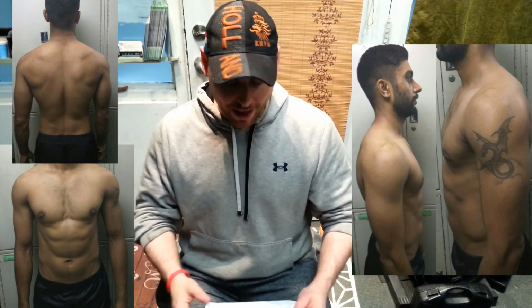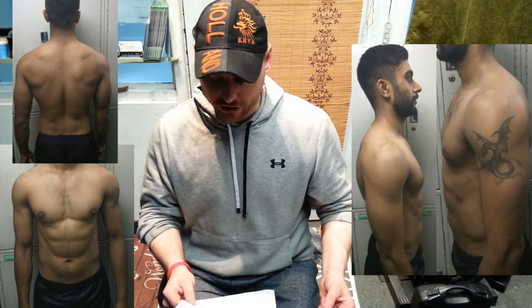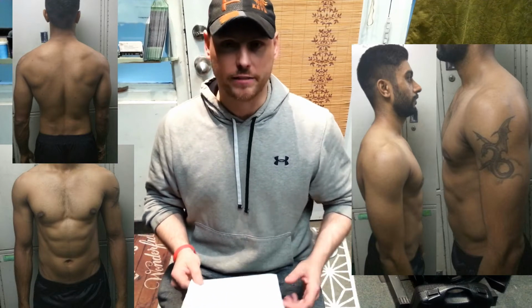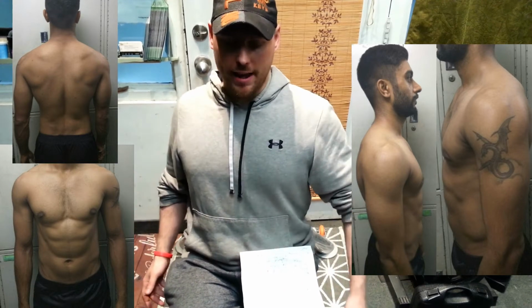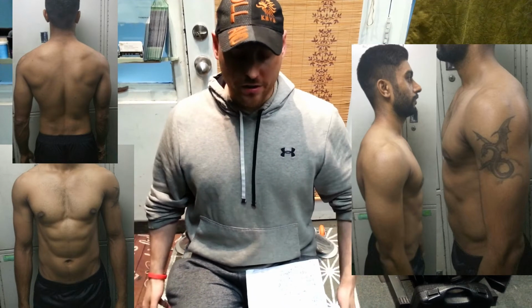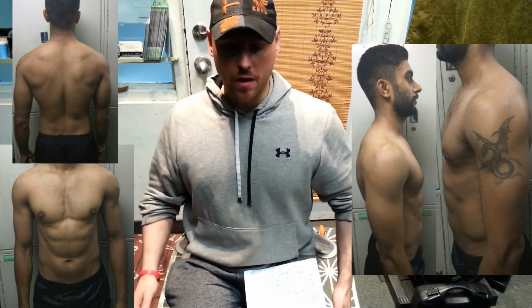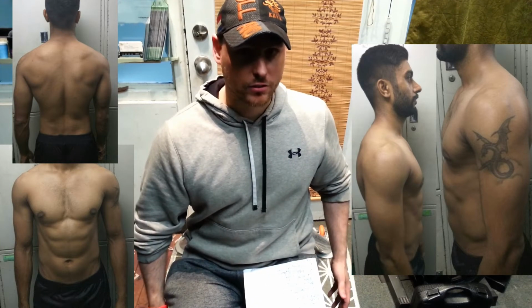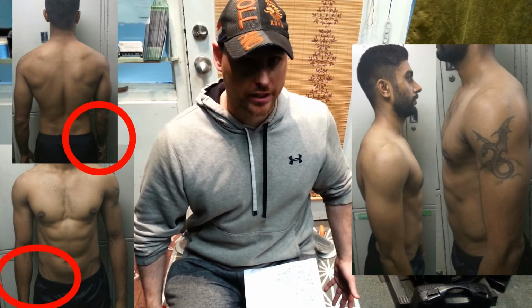That means that you have a limited upper thoracic rotation to the ipsilateral side. So what does that mean? That means that ipsilateral, when we look at your pictures, you can clearly see from the back picture, there's a rotation to the right. So this is called an ipsilateral rotation.